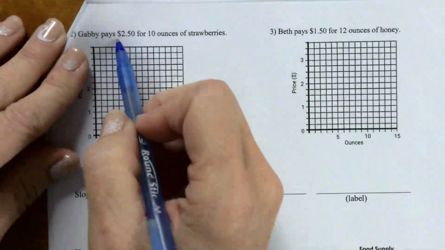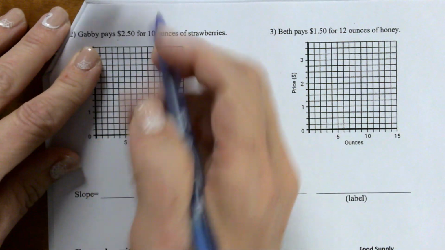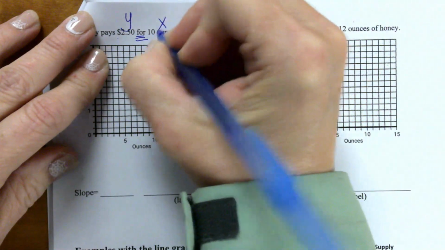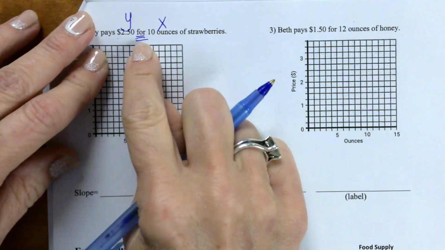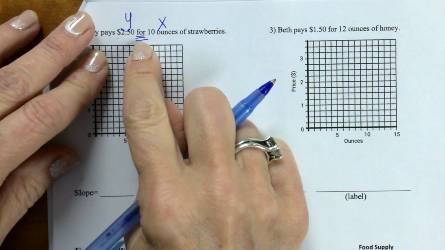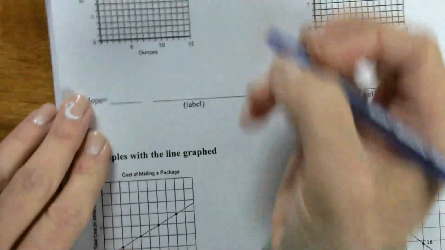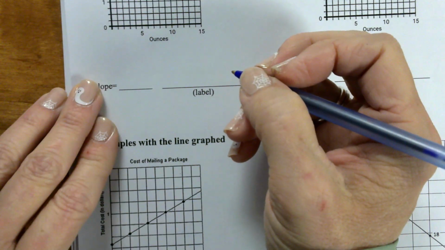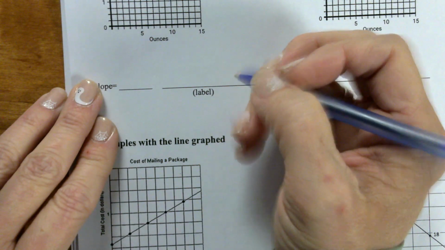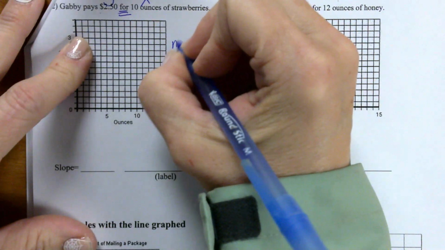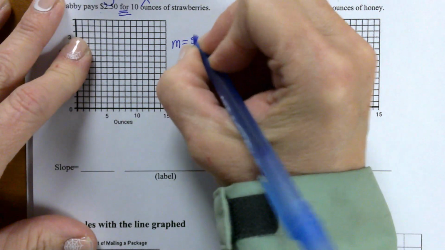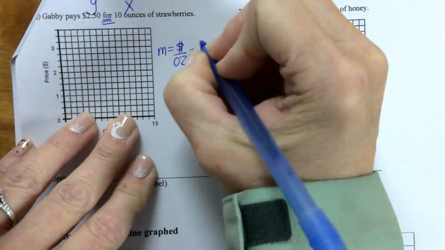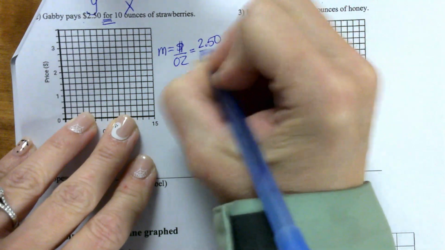Gabby pays $2.50 for 10 ounces. Do you see that 4 right there? Yep. Okay, so that's your y, that's your x. So your slope, M, that's going to be dollars per ounces. So I'm going to put in here $2.50 over 10.